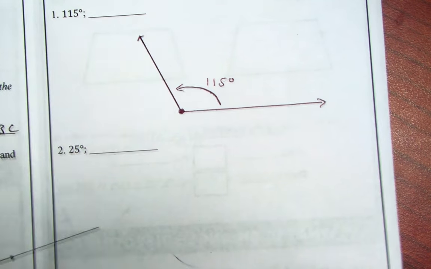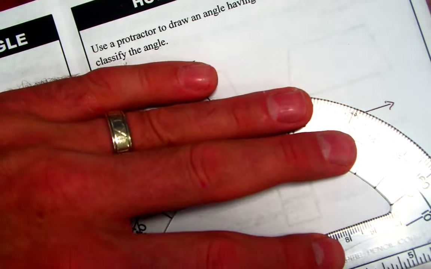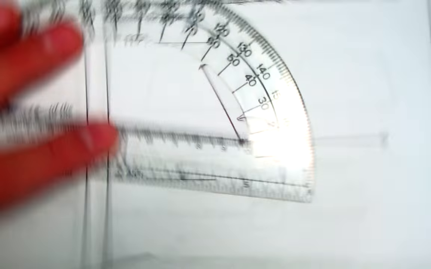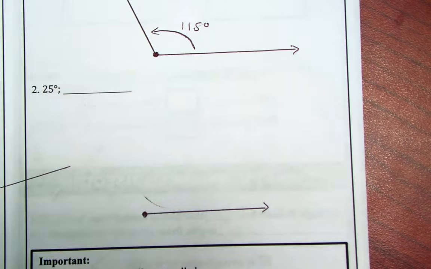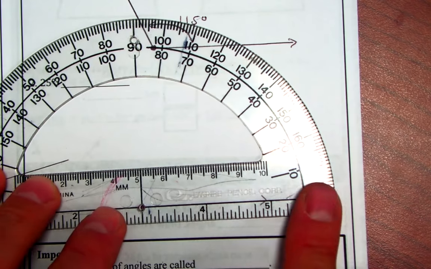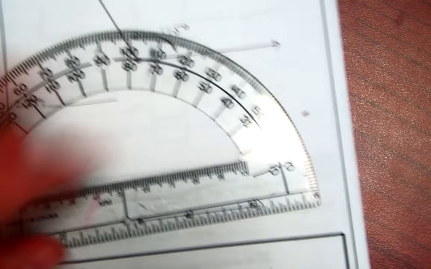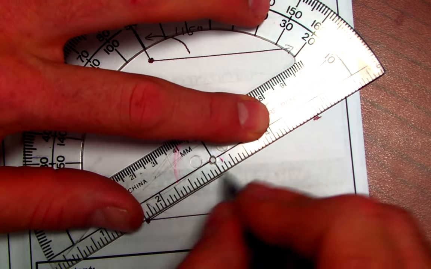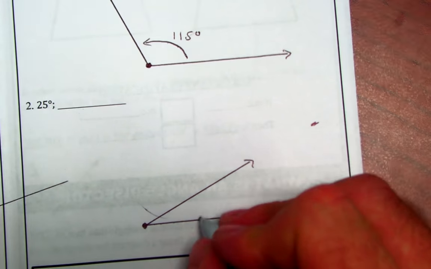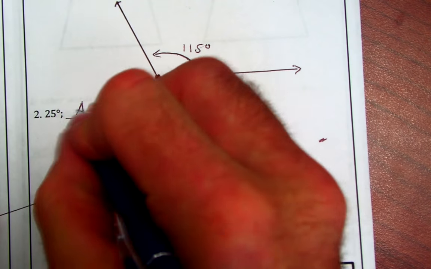Okay, we're going to draw an acute angle. There's our initial side. Lay your protractor on that initial side, find your 25-degree mark, and draw your terminal side. Okay, so that's an acute angle.